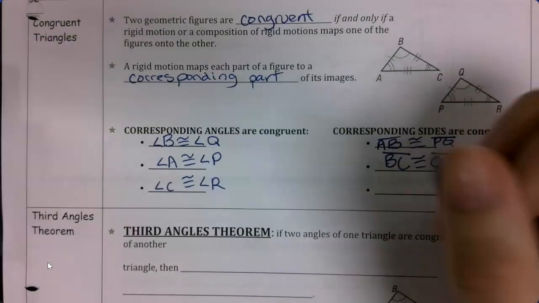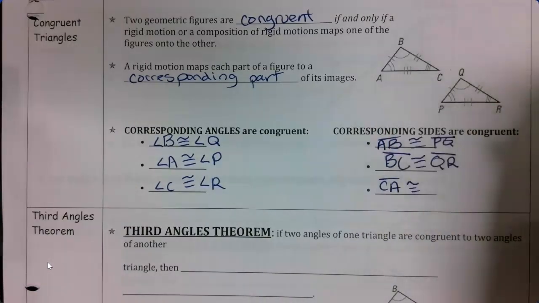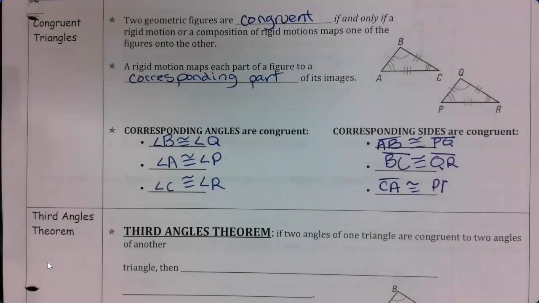Then from C to A, I also have from P to R. No, same order, R to P.